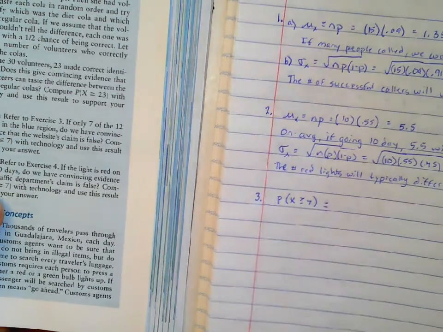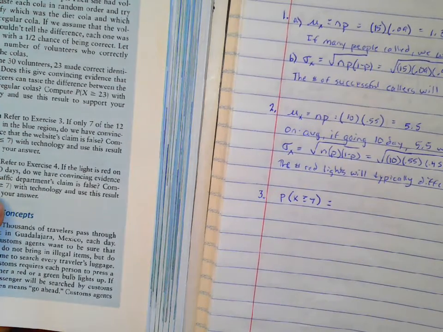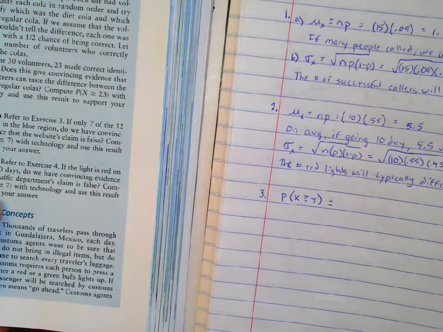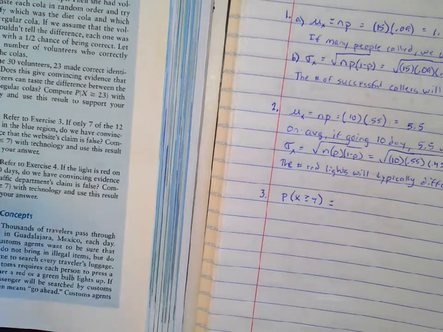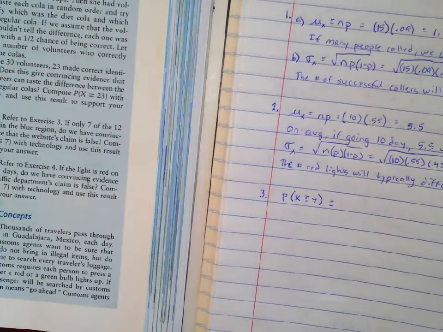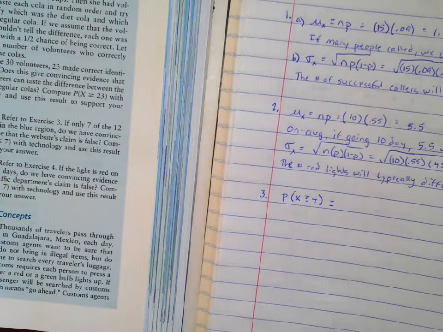Remember, if you go to Desmos and pull up the functions on the bottom, go to distribution, a binomial distribution, where our trials is 10, comma, 0.55. Remember to hit the find cumulative probability, and we want to find it from 7 through the max of 10.